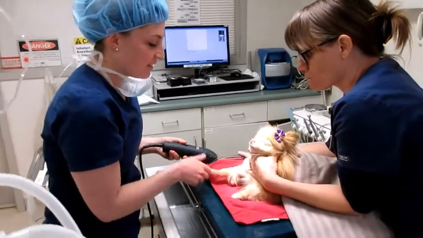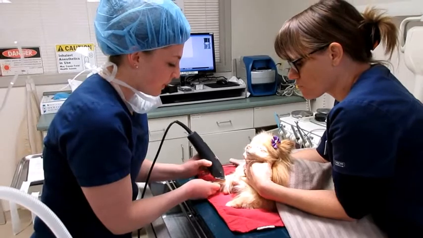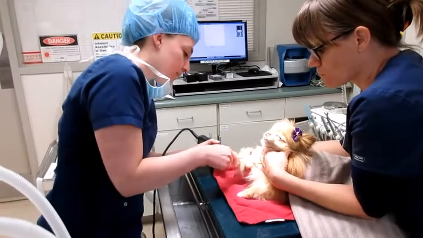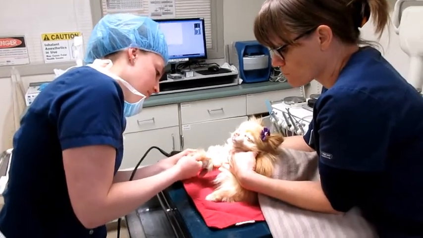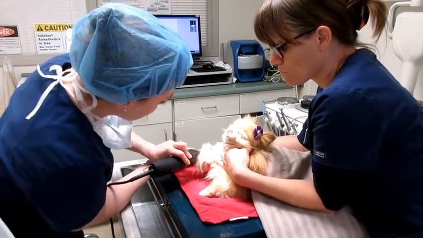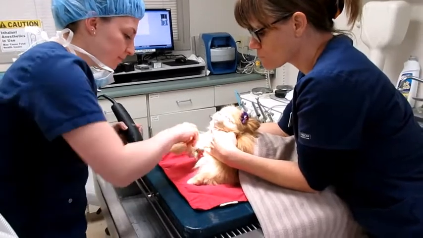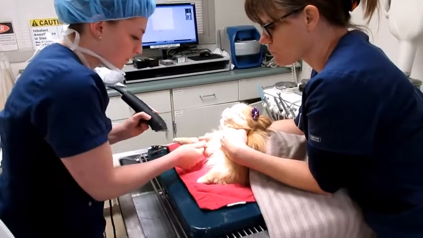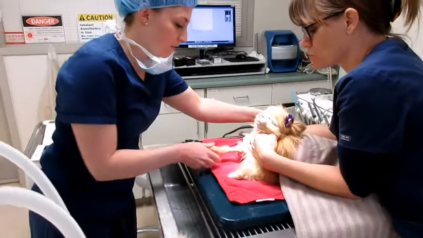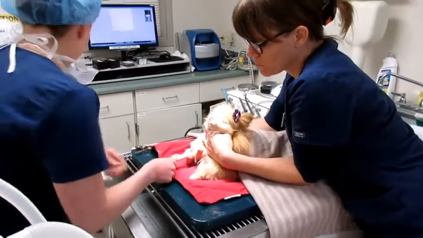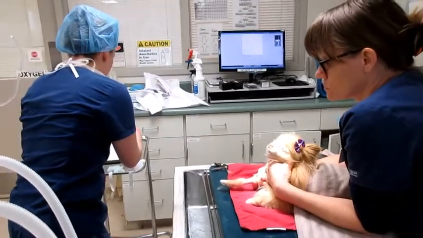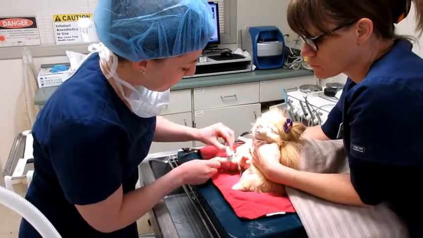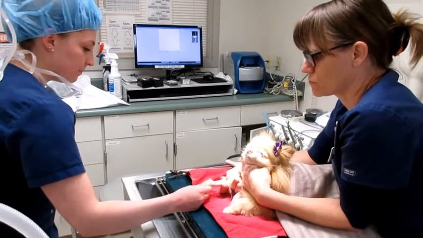To place a catheter in the cephalic vein, we first shave the area where we want to place our catheter. And remove any of your loose hair. And then we're going to scrub our catheter site, starting with our aseptic cleaner, chlorhexidine. And follow that with alcohol.